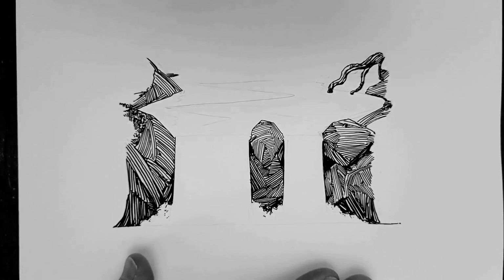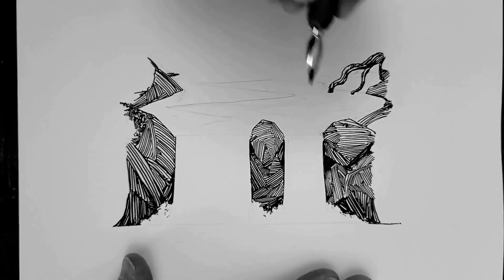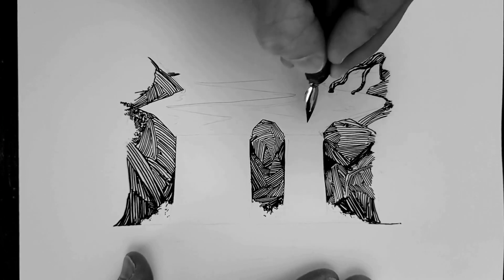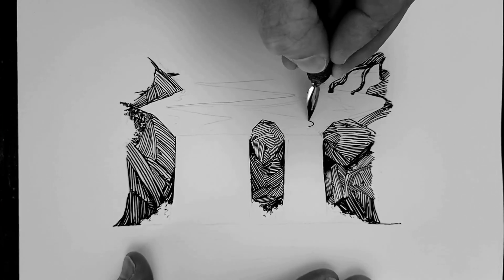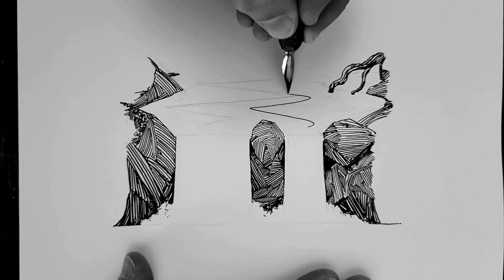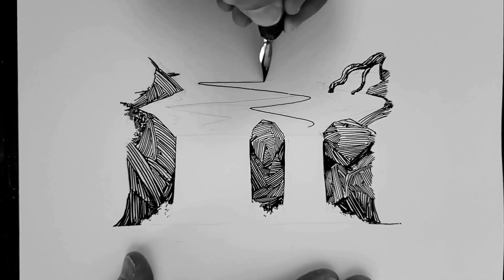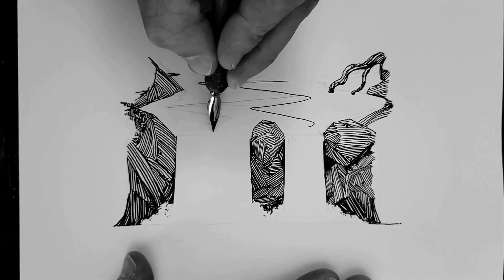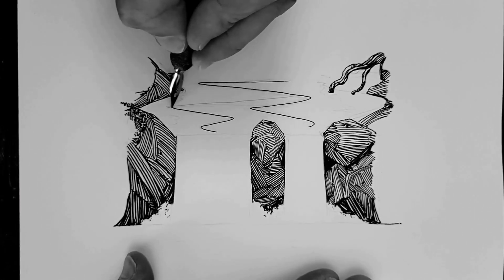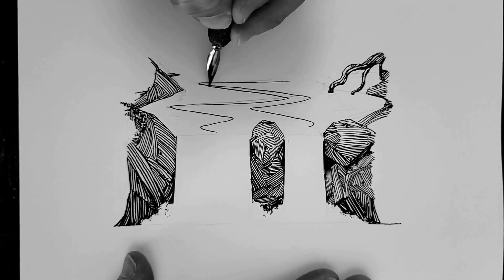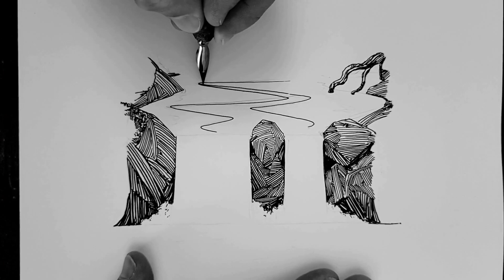And we're going to start by doing the curved line up here for the lazy stream. Just a nice curved zigzaggy line. And I'm going to have these two lines meet up back there.